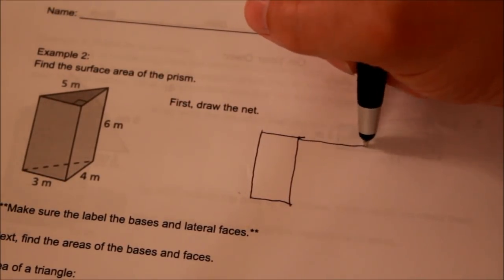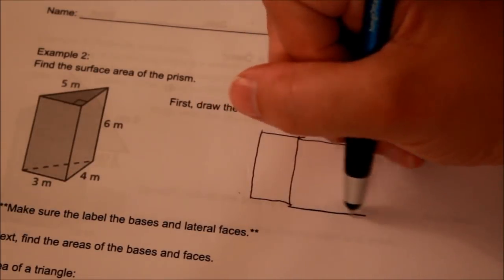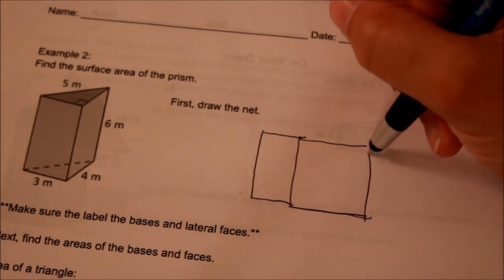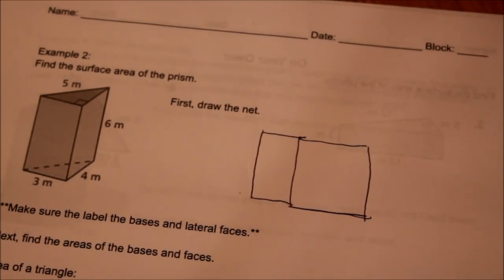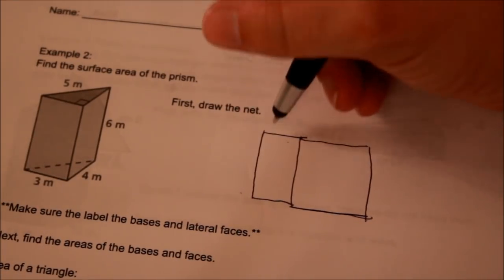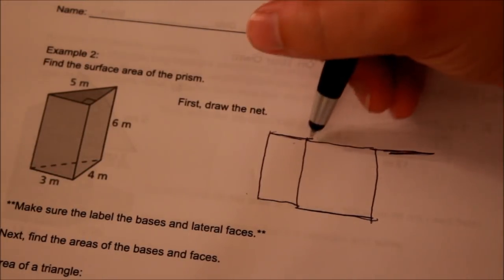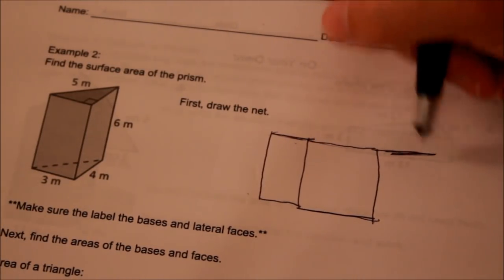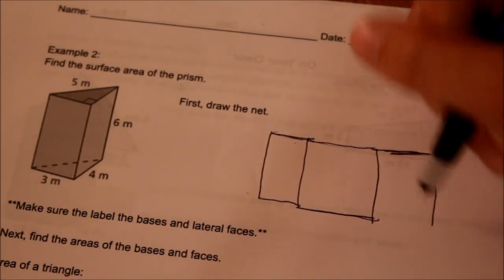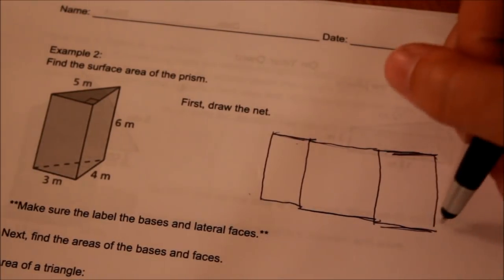The middle one is going to be my largest one. This one is going to be my smallest one. This one is going to be a medium one.